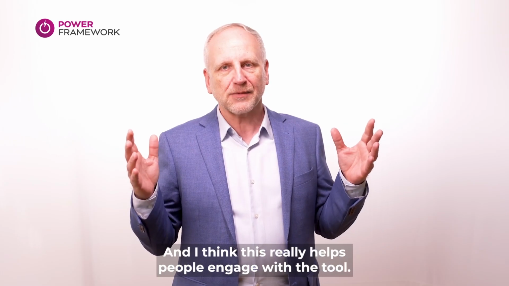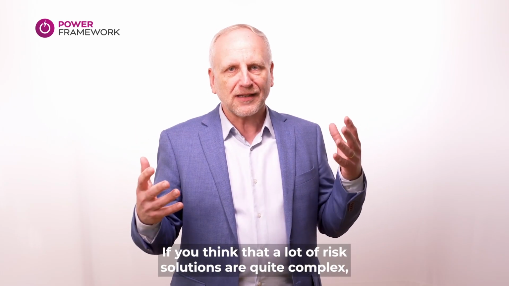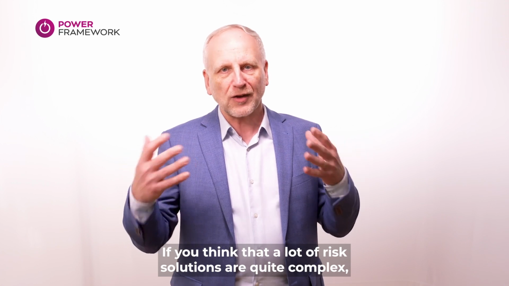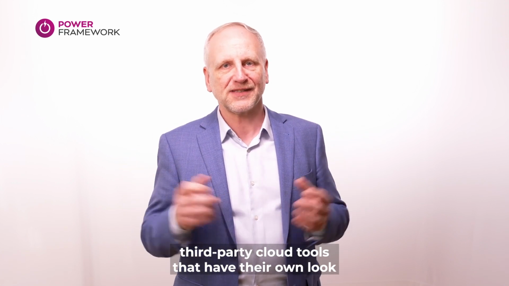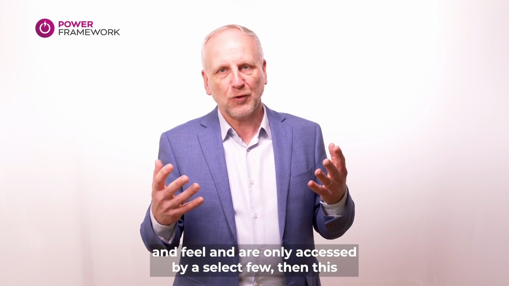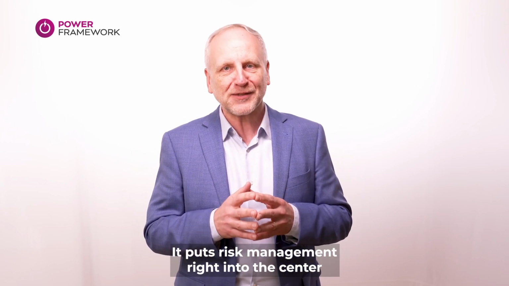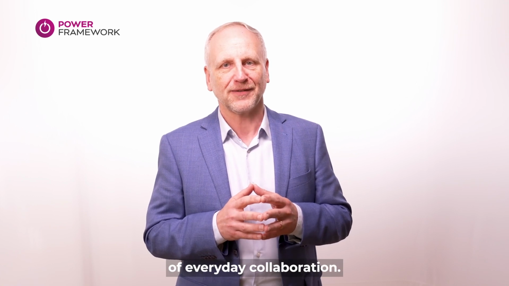And I think this really helps people engage with the tool. If you think that a lot of risk solutions are quite complex third-party cloud tools that have their own look and feel and are only accessed by a select few, then this does the opposite. It puts risk management right into the center of everyday collaboration.